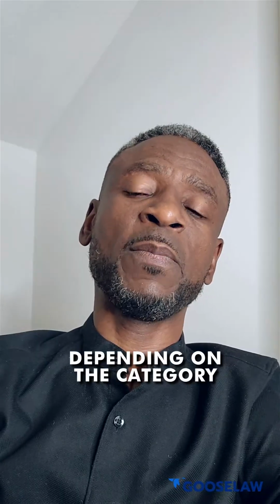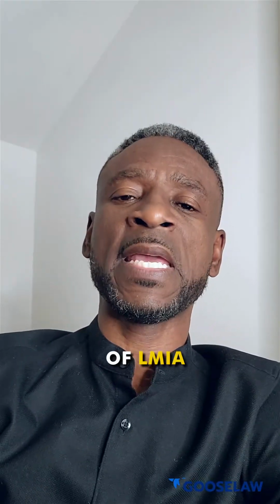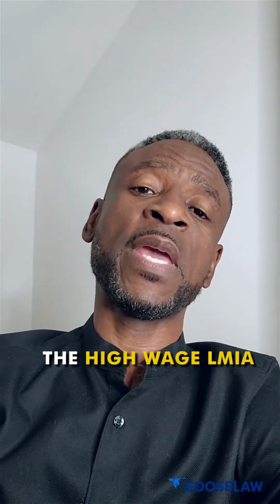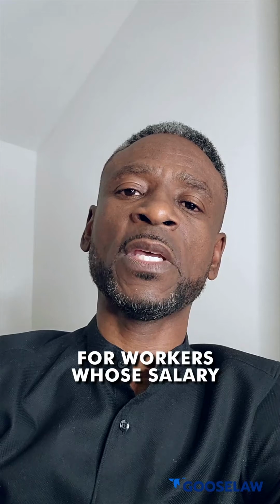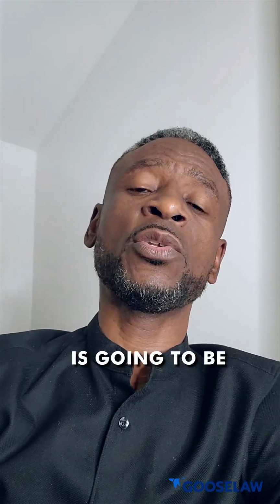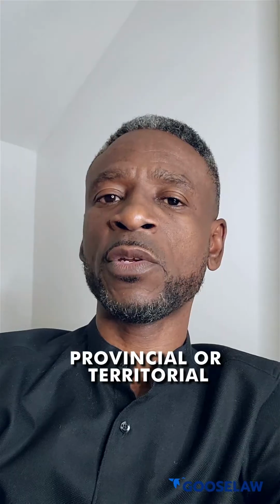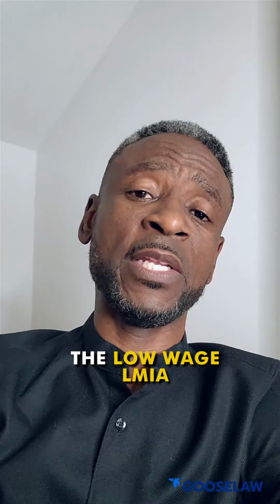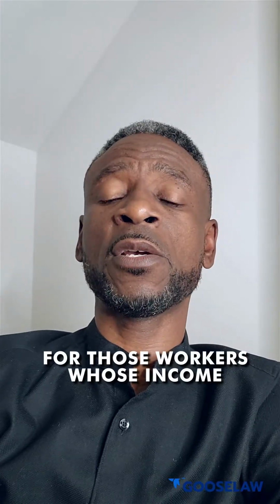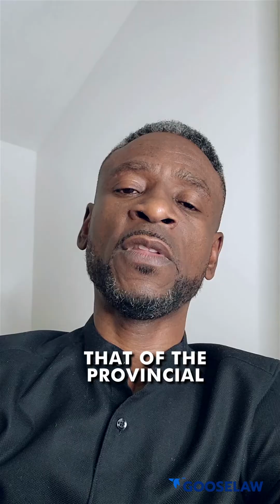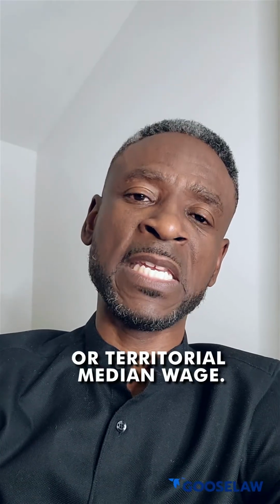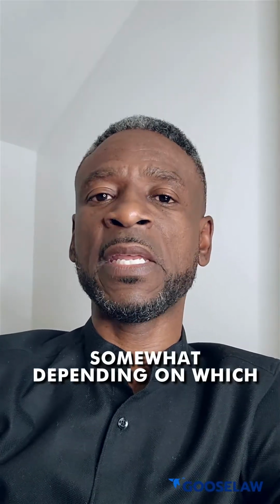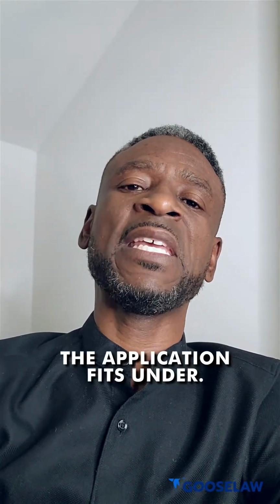There are other requirements depending on the category of LMIA that an employer would be applying under. There's what is called the high wage LMIA for workers whose salary is going to be at or above the provincial or territorial median wage. And then there is what's called the low wage LMIA for those workers whose income is going to be below that of the provincial or territorial median wage. So the requirements may vary somewhat depending on which of those subcategories the application fits under.